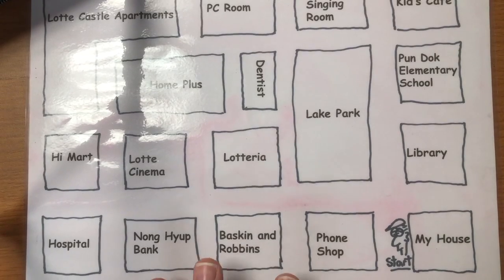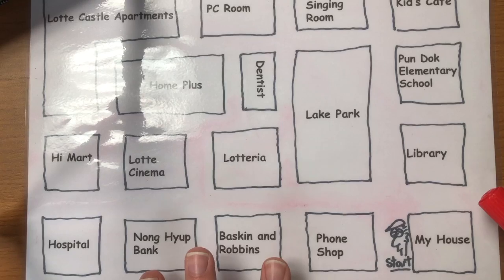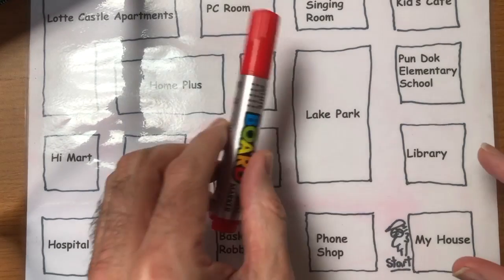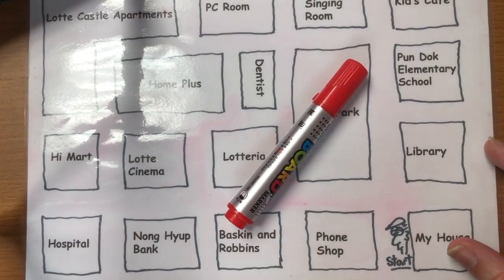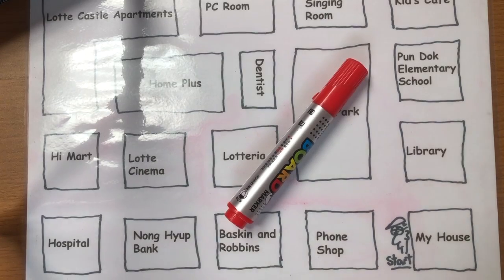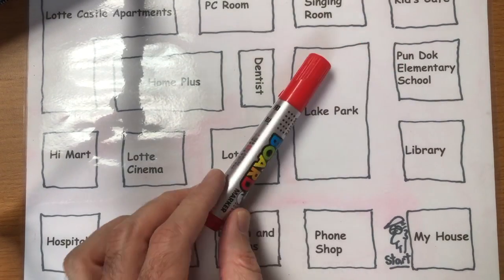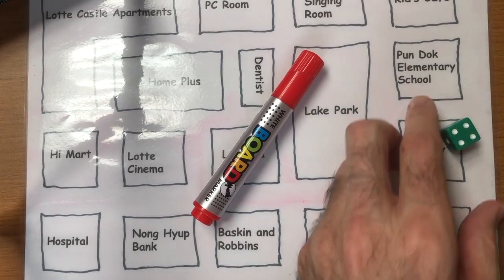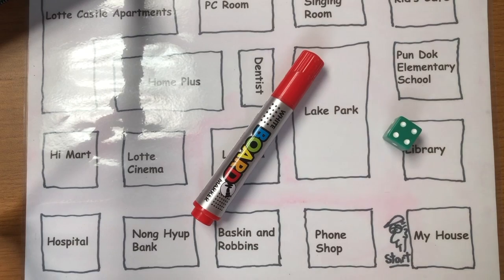This is what you need. You need some sort of map. As I said, you can either get your children to make it or you can make them yourselves and laminate them on a piece of paper so that you can draw on them with a nice marker. I've got a red one. Red one's hard to erase, I find, with this particular brand. So black is better, I usually find, but that's just me. Red's all I've got today. Also, a dice. Just an ordinary six-sided die.